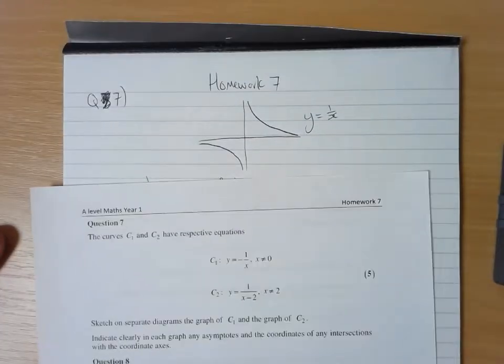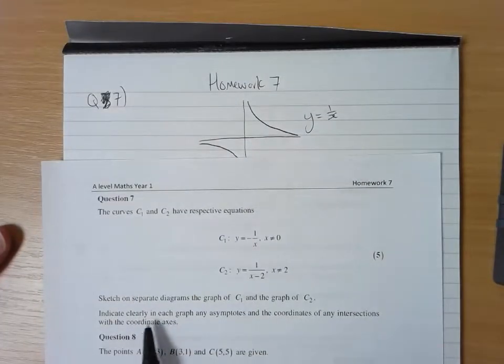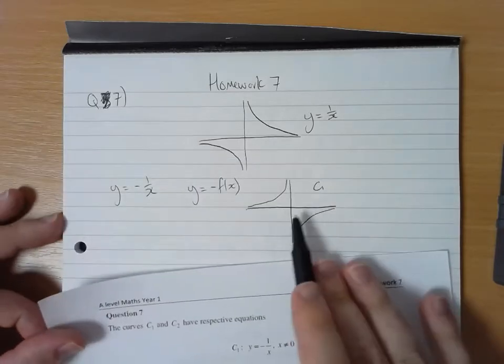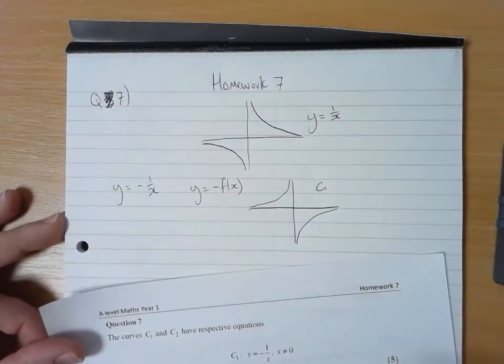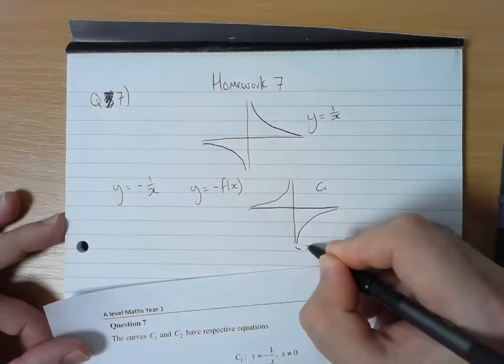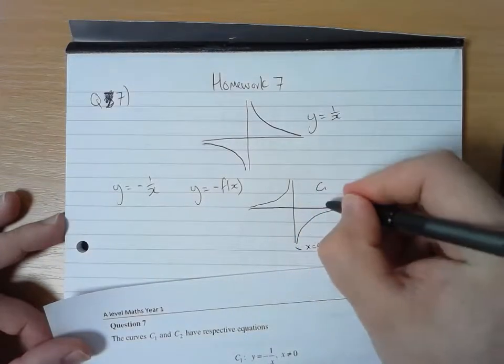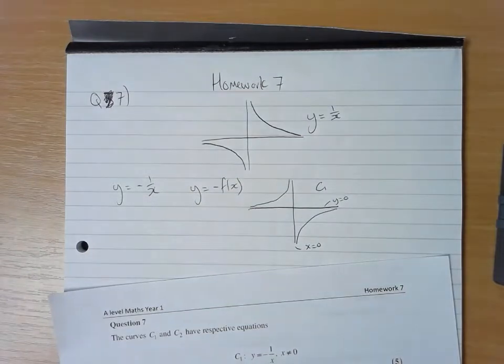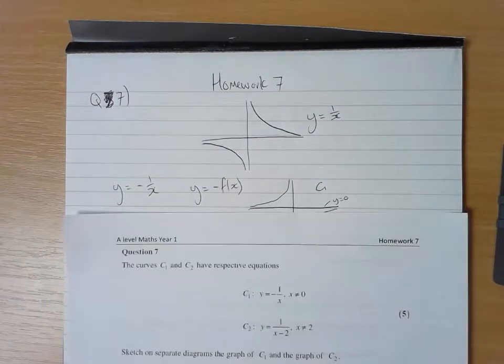We're asked down here to indicate in each graph the asymptotes and the coordinates of any intersections with the coordinate axes. We have no coordinate axis intersections here, but we do have this, which is x equals 0, and this, which is y equals 0, as our asymptotes. So the 5 marks awarded for this question, quite a few of them are for labelling things, not just the shape.